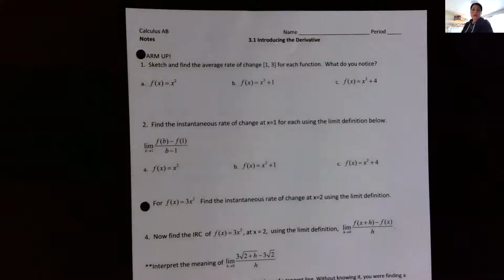I am going to introduce Chapter 3 to you, and I'd like everybody, if you haven't already, to pause and go ahead and print out your notes for Section 3.1 if you need to, and go ahead and get your calculators too, because a little bit of calculator work will be needed.